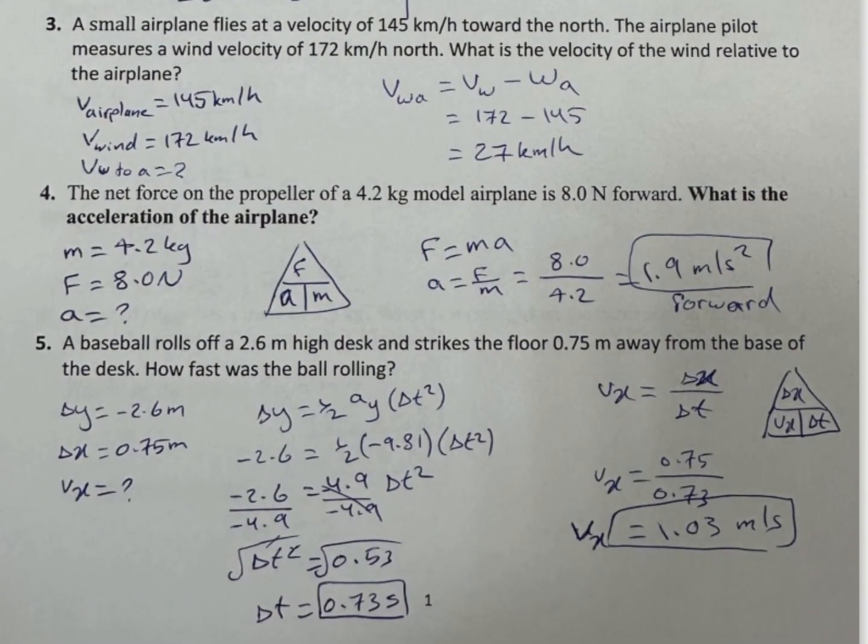Okay, let's answer question 3. A small airplane flies at a velocity of 145 kilometers per hour toward the north, and then the airplane pilot measured a wind velocity of 172 kilometers per hour north, both of them north. What's the velocity of the wind relative to the airplane? So this is relative to the airplane. This is relative motion. Don't forget.